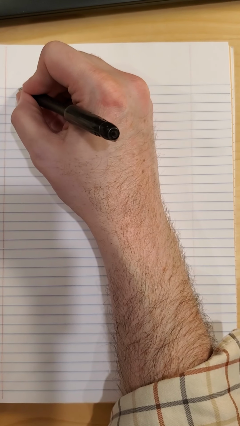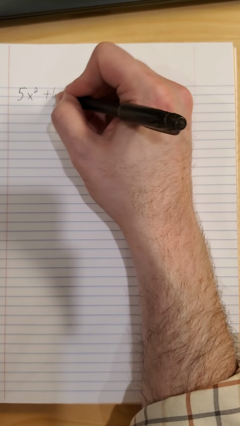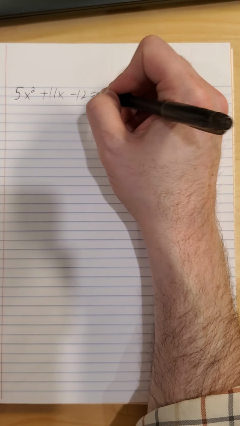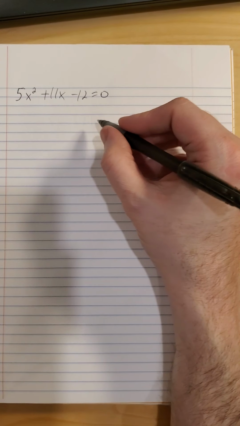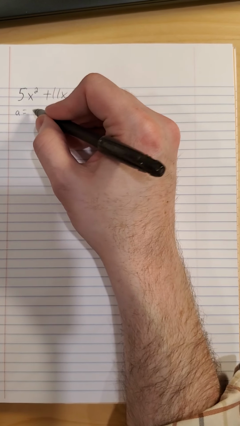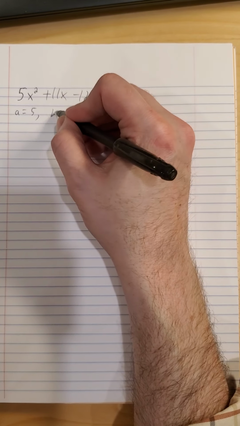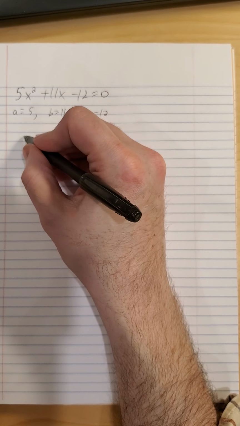Alright, so our next one, we won't have a plain boring coefficient of 1 like last time. We are set to 0. So if we weren't, we had to fix that first, but we are set to 0. So a is 5, b is 11, and c is -12.